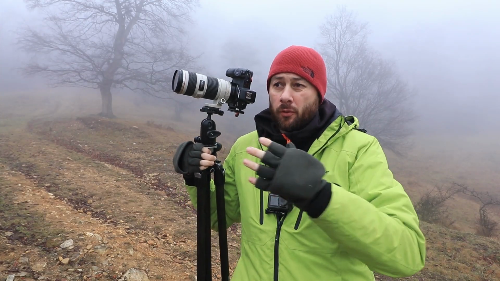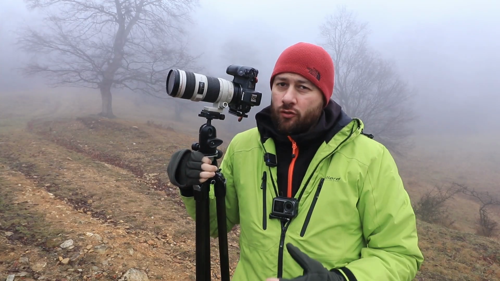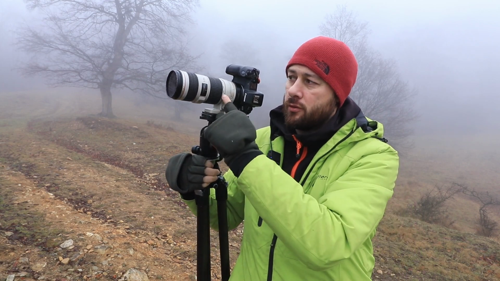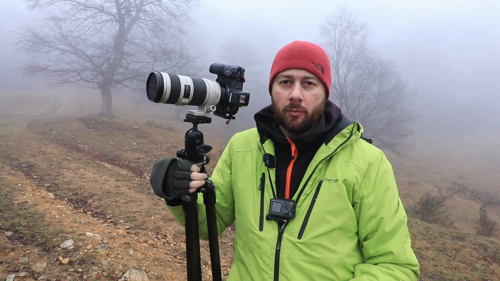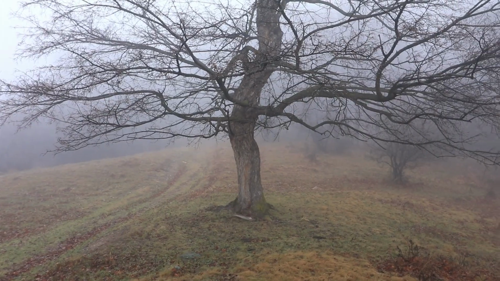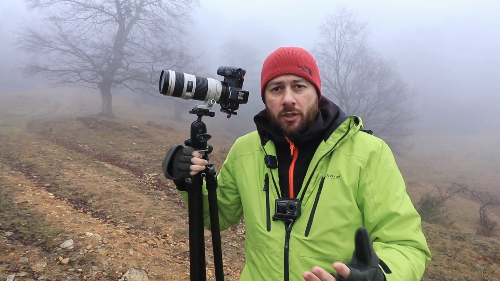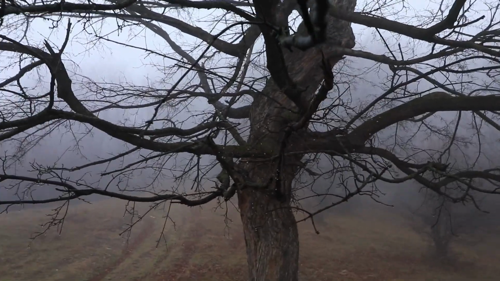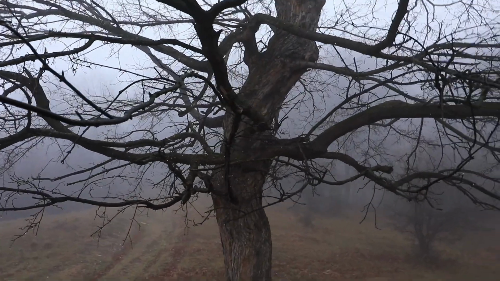My approach to photographing forests changes depending on the lens that I'm using. So today it's going to be a challenge using the 70 to 200 millimeter on a full frame body. It's going to be a foggy forest, as you can see, and I'm going to share with you some tips, suggestions, settings when I'm photographing with this type of lens in a situation like this.